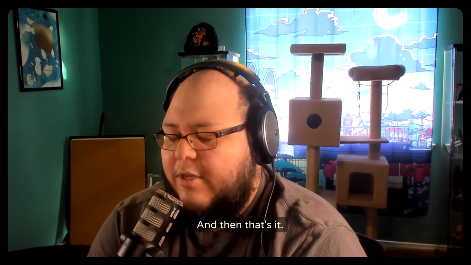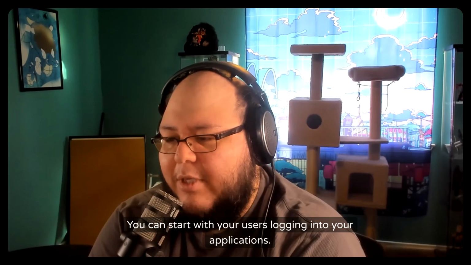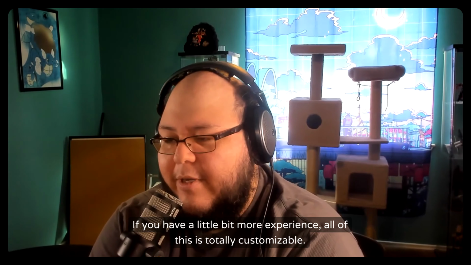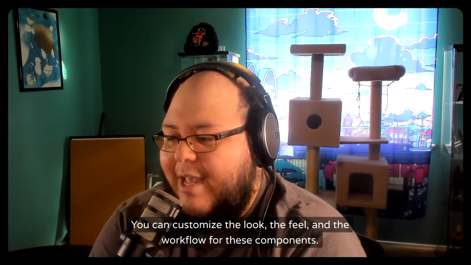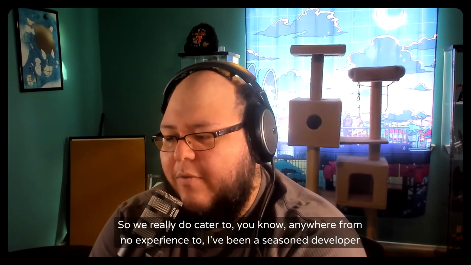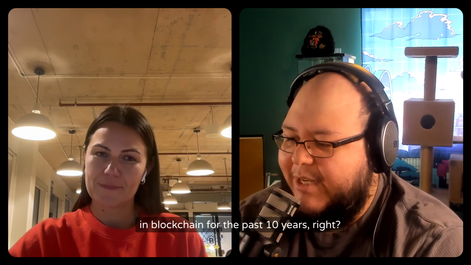And then that's it. You're good to go. You can start with your users logging into your application. If you have a little bit more experience, all of this is totally customizable. You can customize the look, the feel, and the workflow for these components. So we really do cater to anywhere from no experience to, hey, I've been a seasoned developer in blockchain for the past 10 years, right?